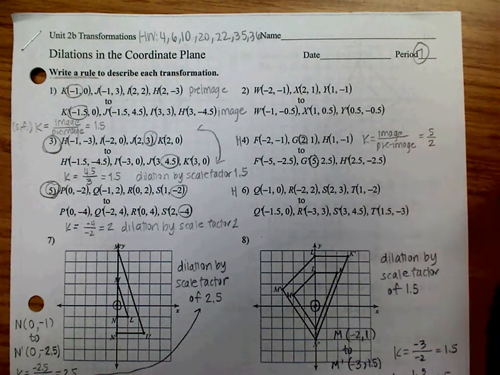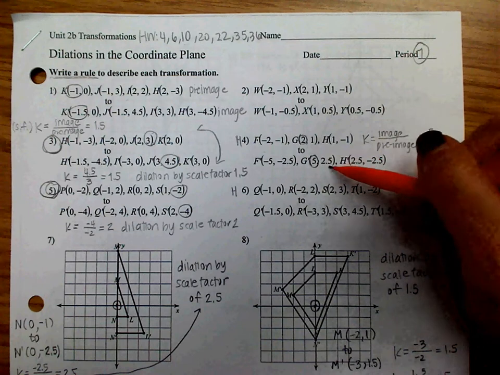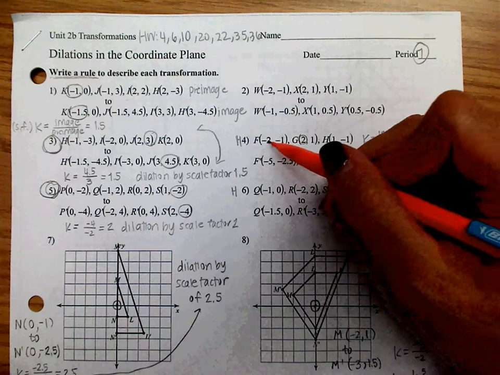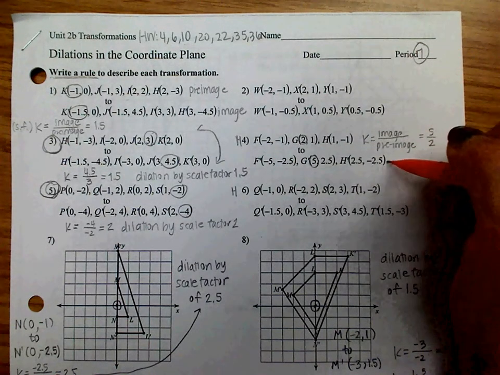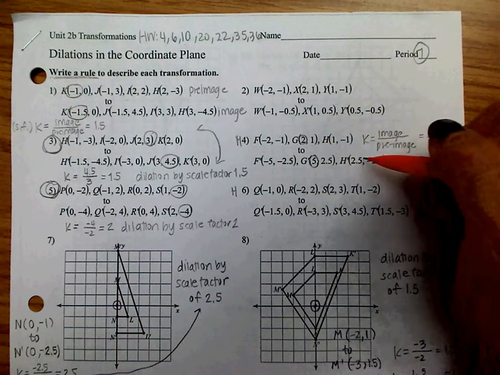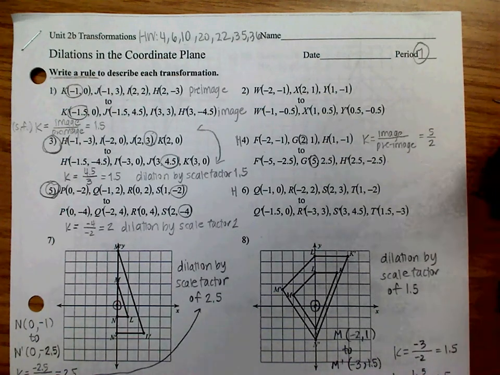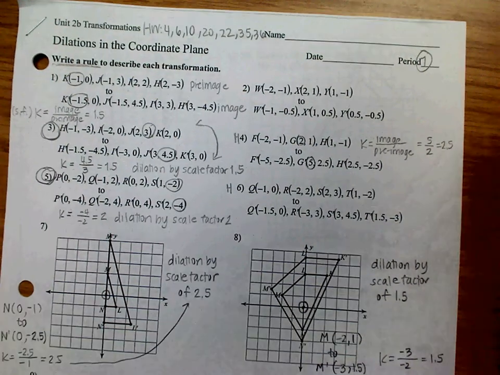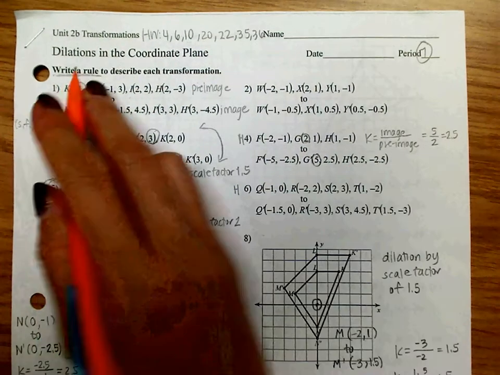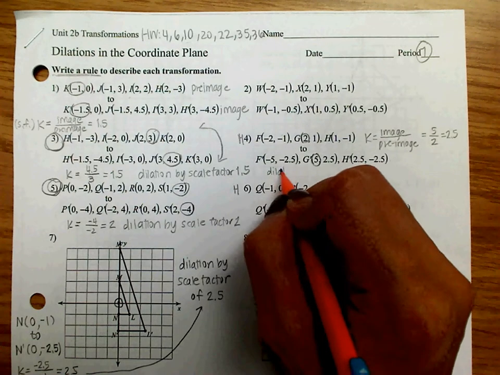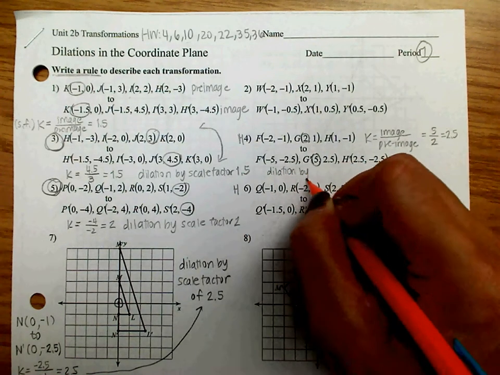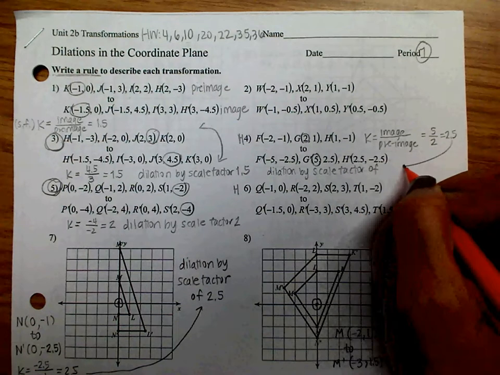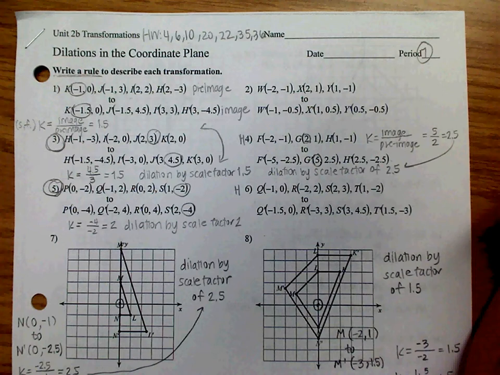Now, let's say, Ms. Hong, do I have to do that one? No, you can put 2.5 over 1, or negative 2.5 over negative 1, or negative 5 over negative 2. Any of those will give you the same scale factor every single time. So 5 divided by 2 is 2.5. So you would write here, the rule is that this was a dilation by a scale factor of 2.5, which is actually an enlargement.